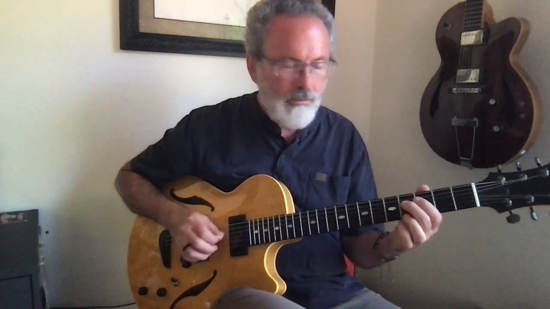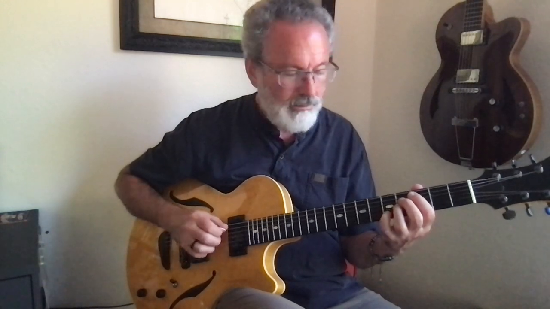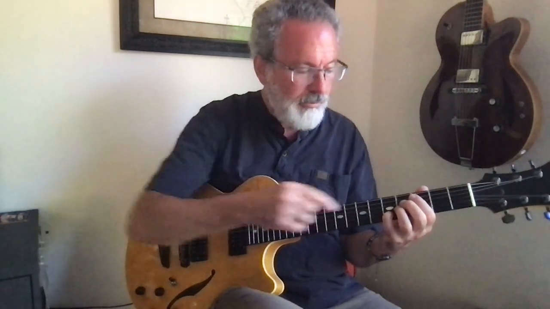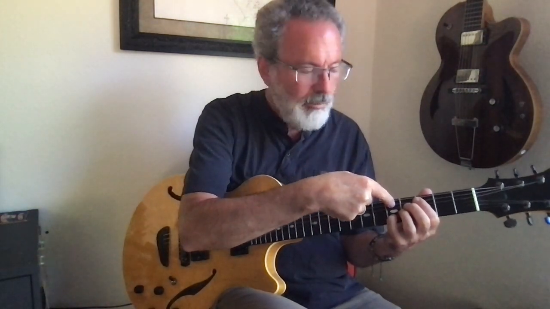What about D natural? If D natural is the root, then the C becomes the flatted seventh, the F sharp is the third, the B natural is the 13th, and the E is the 9th. So we have this dominant chord, again thinking that D here is the root, but playing this same voicing.